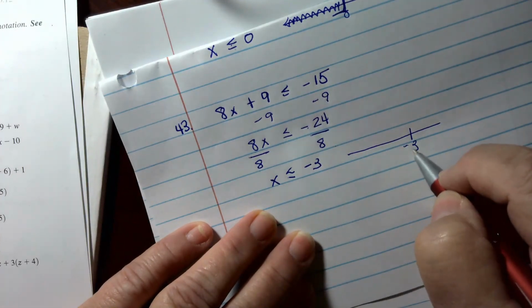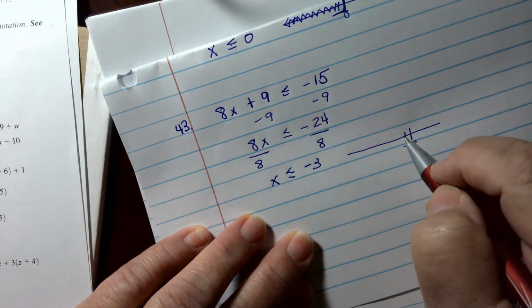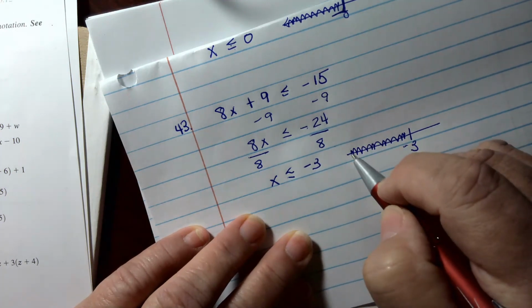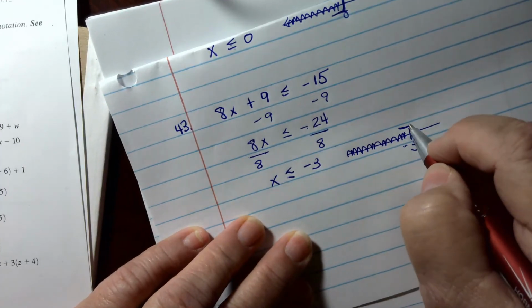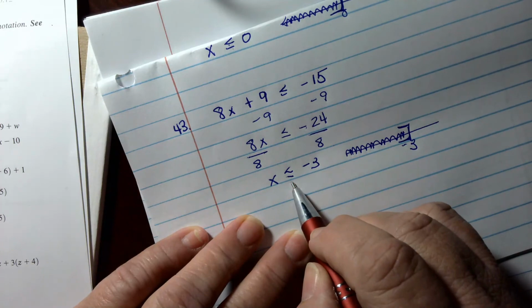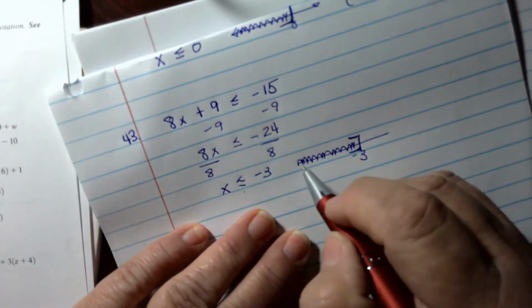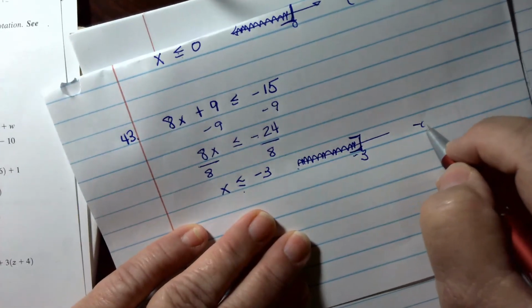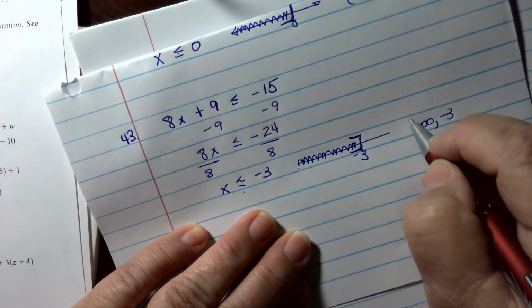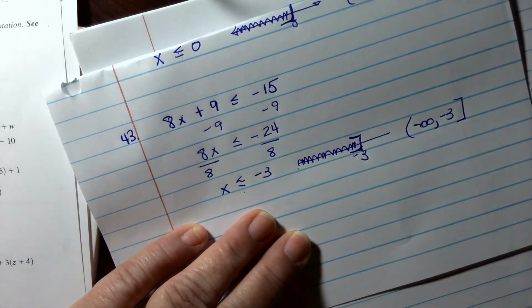Here's -3. Shade to the left because it's less than. Use a bracket because it has the equal to. So left to right, negative infinity, -3, bracket.